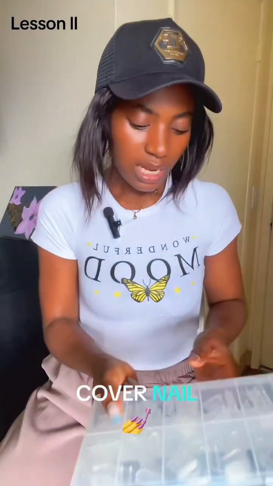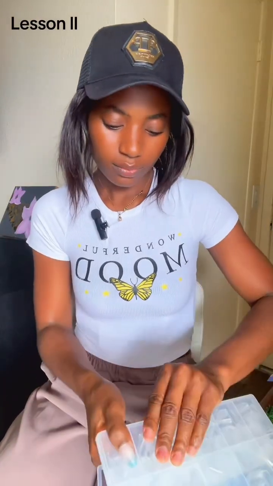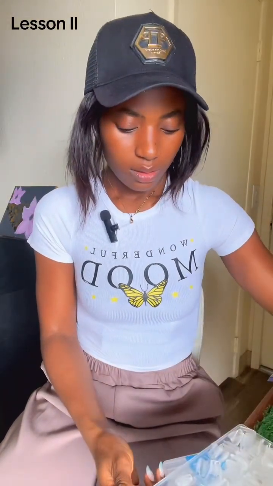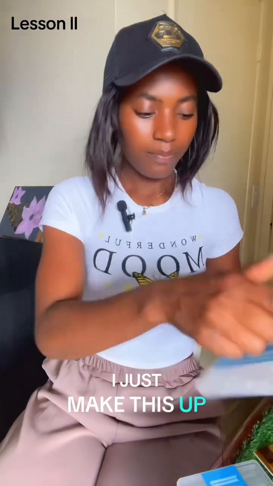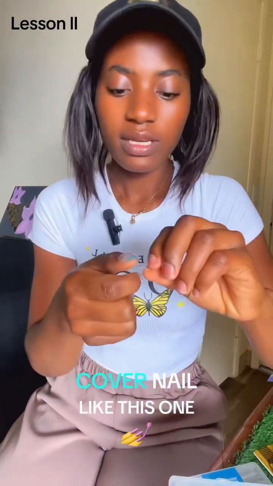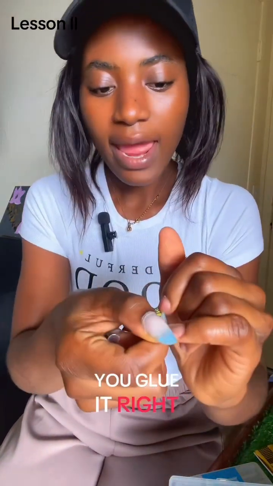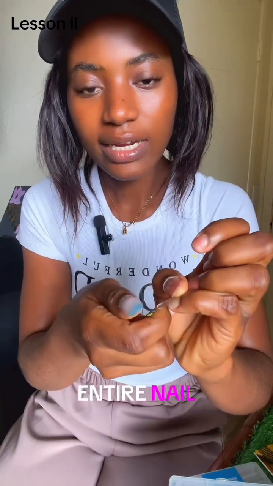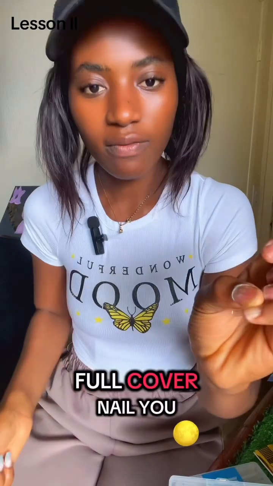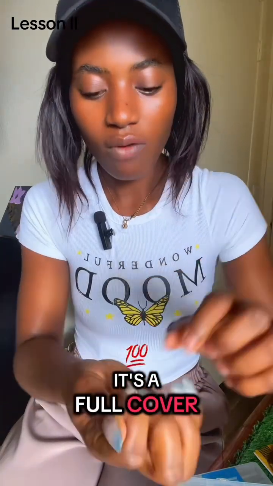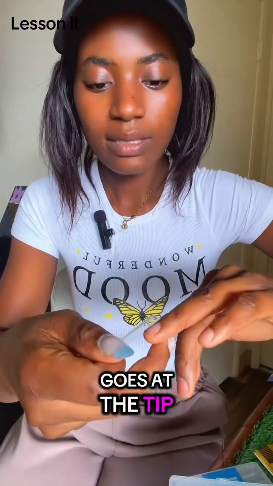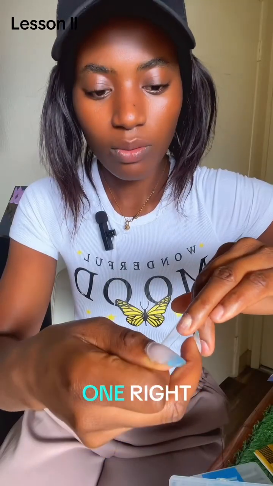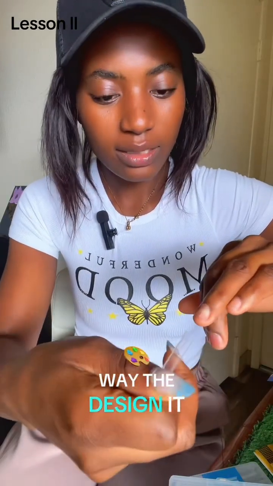Now, with a full cover nail like this one, you glue it right at the extreme end of the nail. You know that it's already designed to cover your entire nail. That's why it's called, just by the name, full cover nail. You can see that, right? It's a full cover nail, whereas this one goes at the tip. You glue this one right there just because of the way it's designed. It goes at the tip.